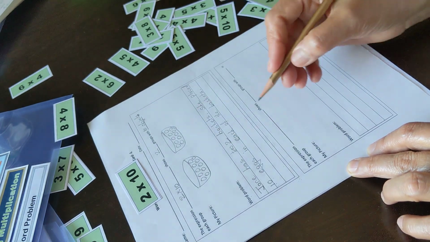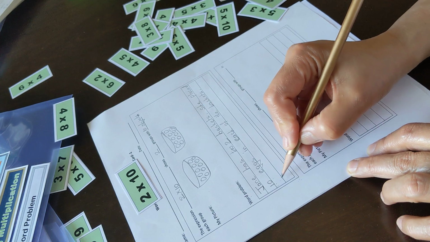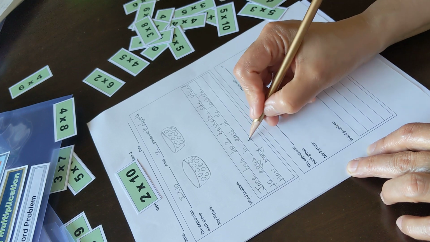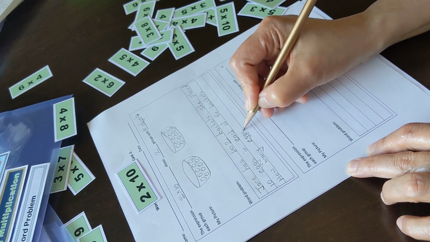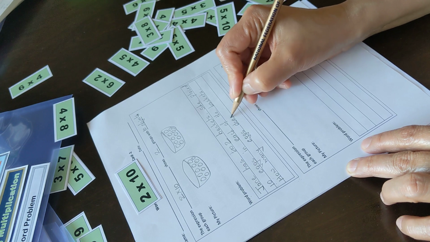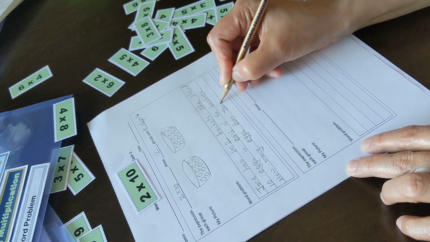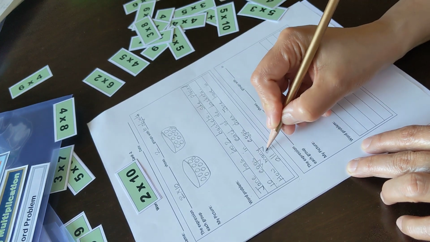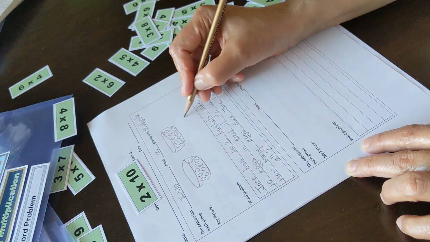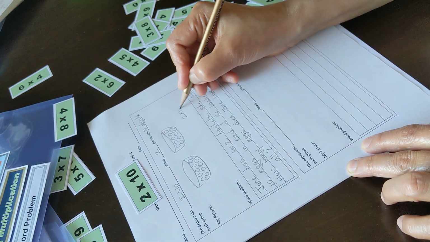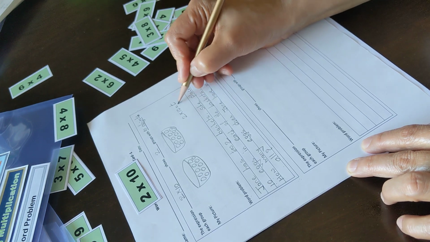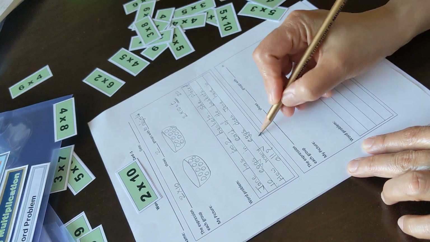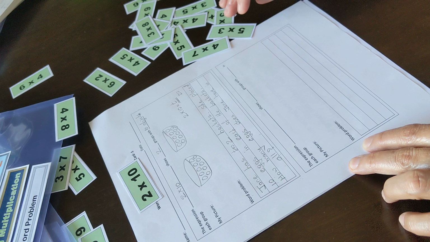That's the information. Now the question is, how many eggs does Jane have in all? So 2 times 10 is, this is the variable we need to find out, which is 20. So she has 20 eggs. Let's take another example.